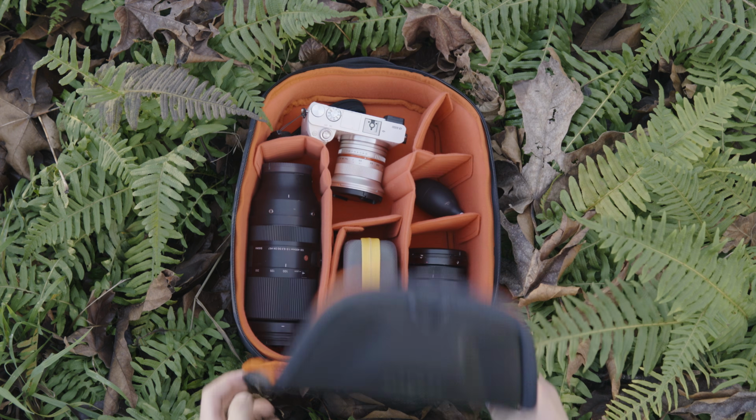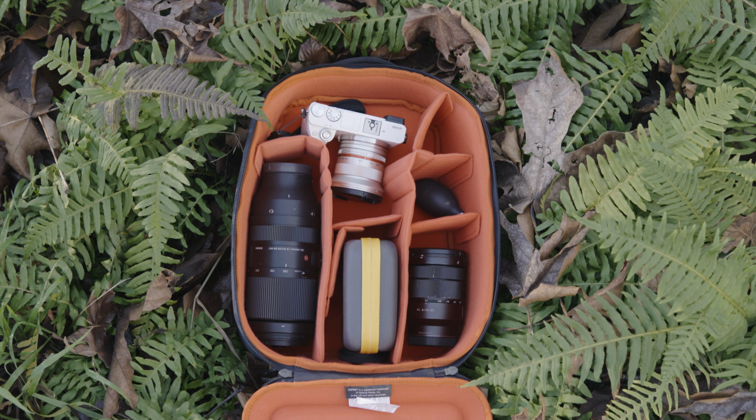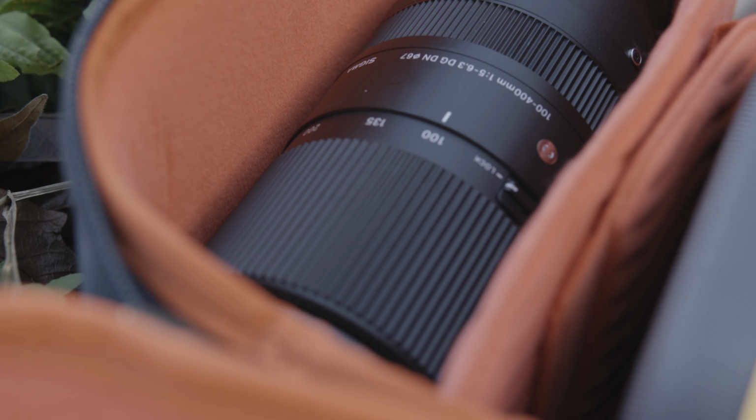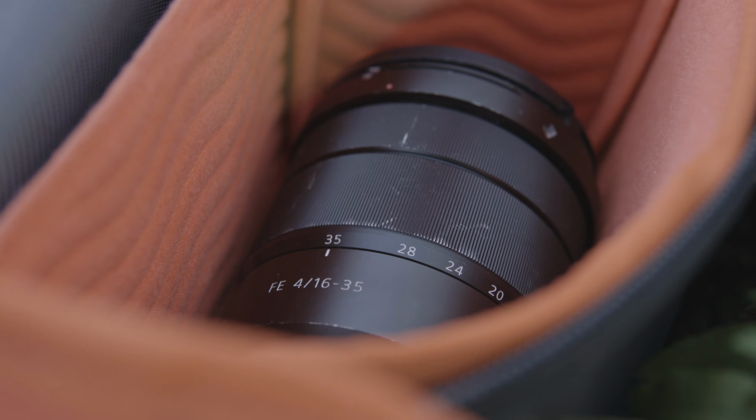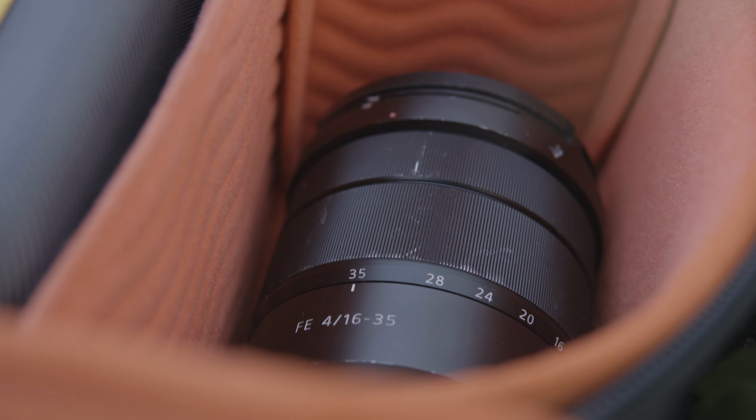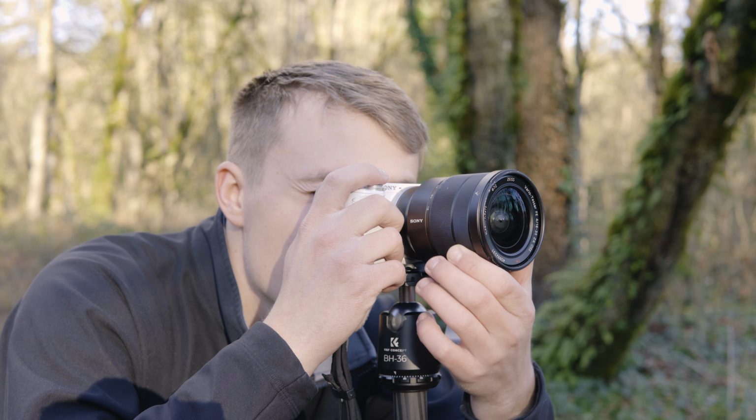Abstract photography doesn't require a ton of specialized gear. In fact, you don't even need to buy any new gear to create stunning abstract shots. It's all about using the right tools to focus on the details that matter.